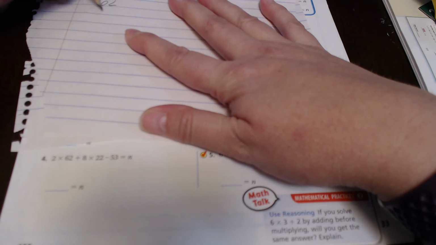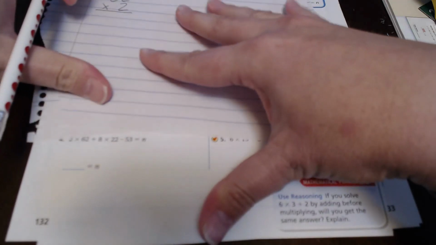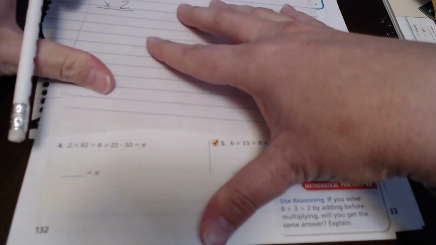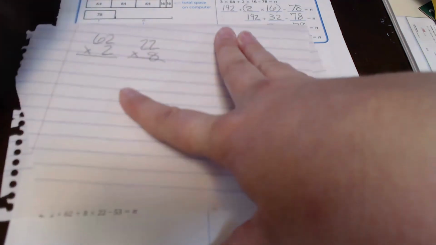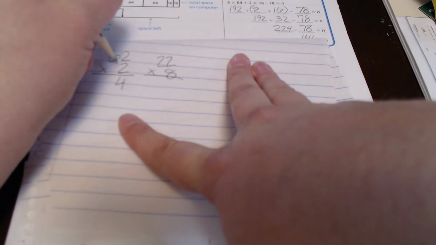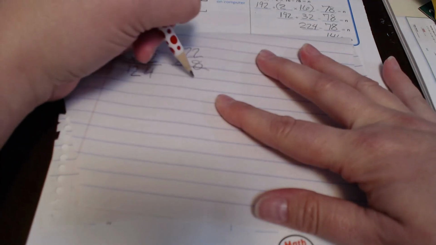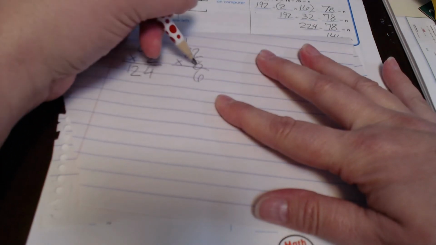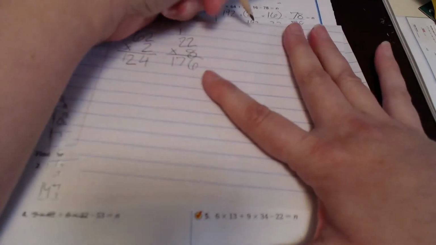62 times 2. Whoops, that's a little high. And then 8 times 22. So 22 times 8. Okay. 2 times 2, 4. 2 times 6, 12. 8 times 2, 16. Regroup. 8 times 2, 16, 17. All right, that wasn't too bad at all. Add them together.